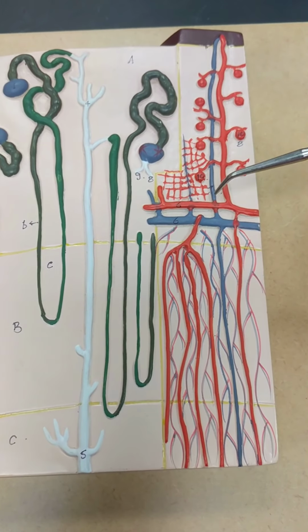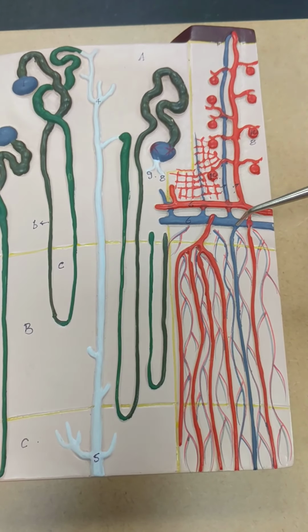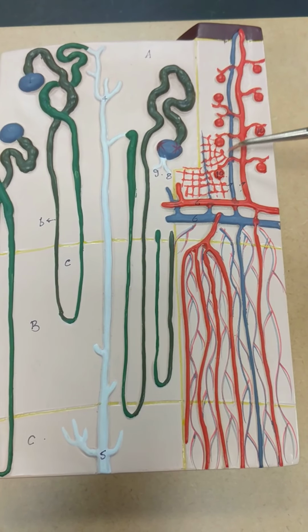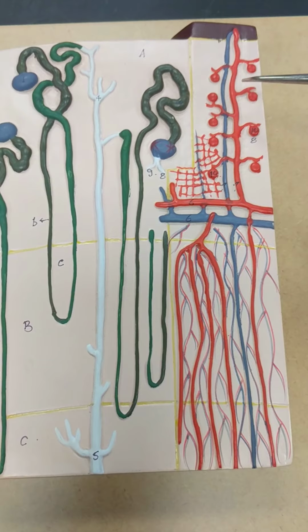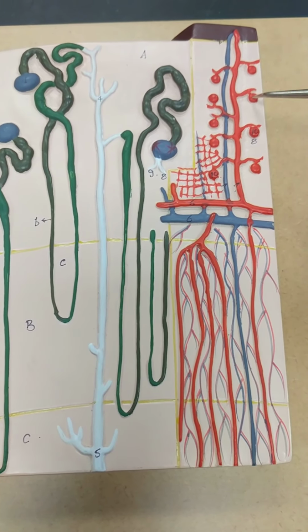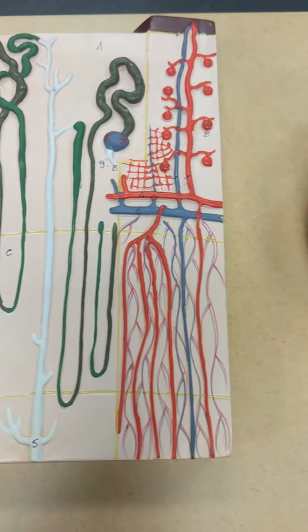Over here we can see some of the blood supply where we see the arcuate artery and vein. Here's the cortical radiate artery and the cortical radiate vein. The cortical radiate artery is going to branch off into afferent arterioles, which feed blood into the glomeruli, and then efferent arterioles that drain them.